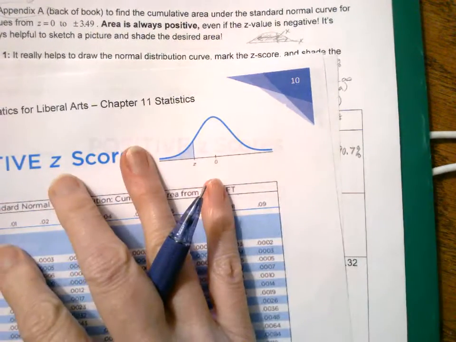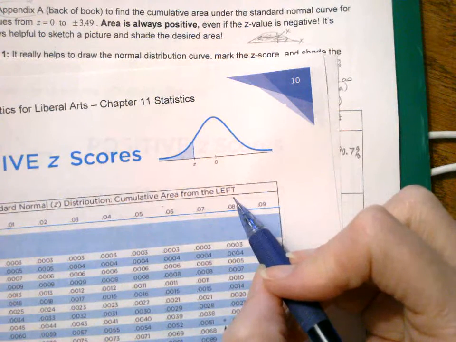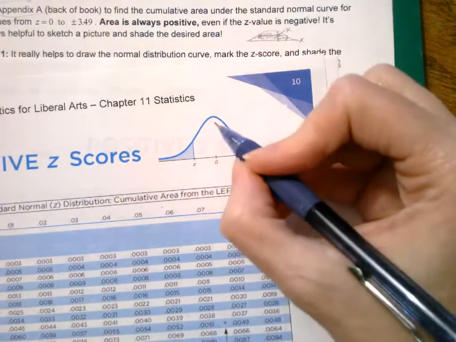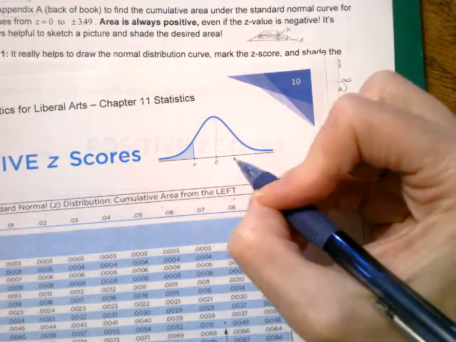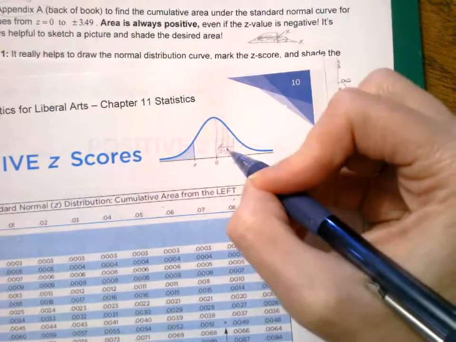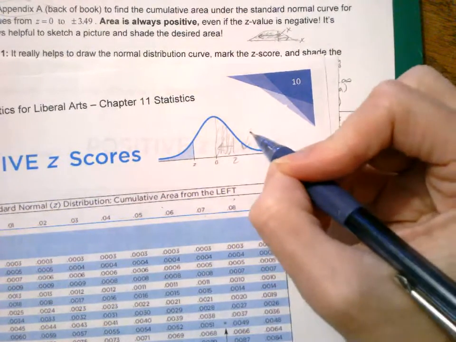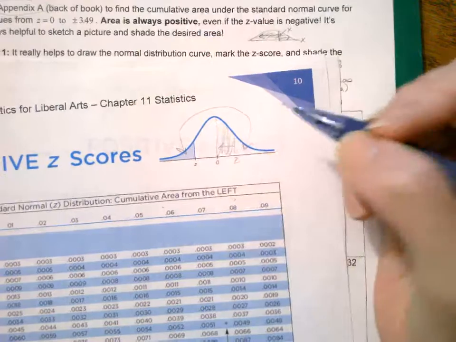So this particular table that I'm using only gives you to the left. Most tables only give you to the left. Alex gives you to the left here. And to find this, you'd have to find to the right to get here, because this is the same as that.